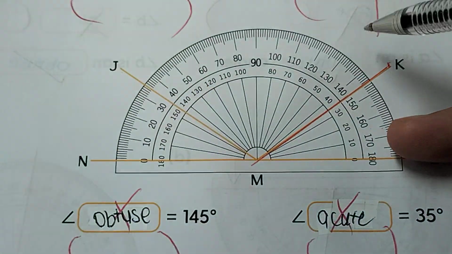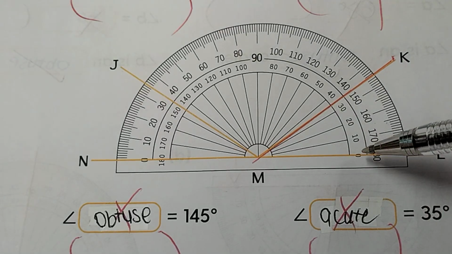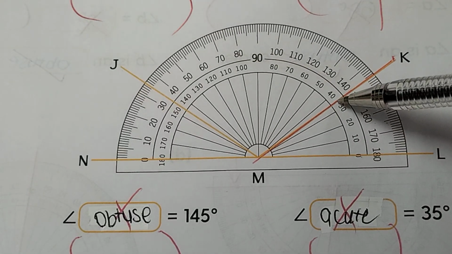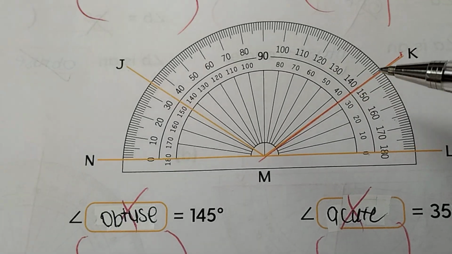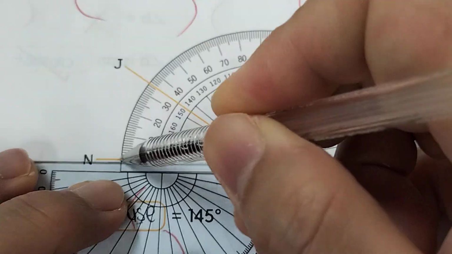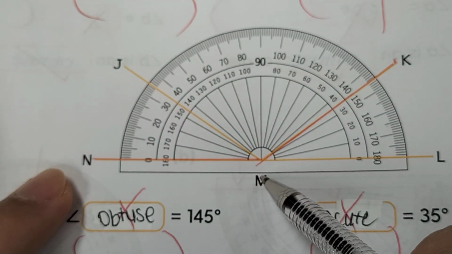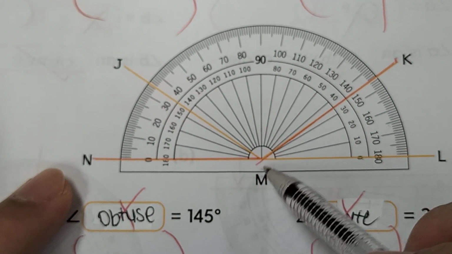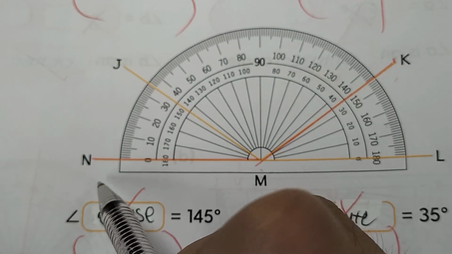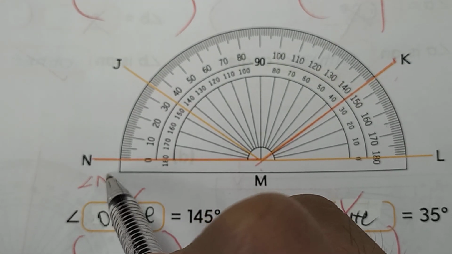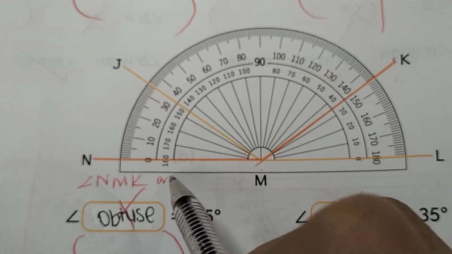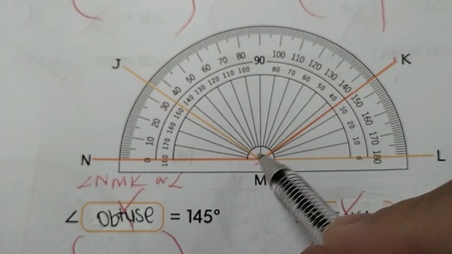Now I must decide which 0 to begin with. If I use this 0, it will be wrong, because it will go 0, 10, 20, 30, 35 here. It's not 145. So it must be formed by the lines NM and MK, where M is the vertex. This will get to 145. So your answer can be angle NMK, all in capital letters, or angle KMN.